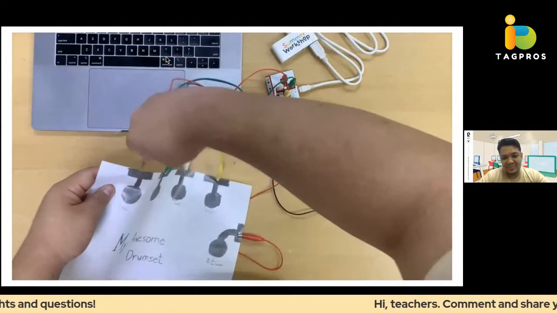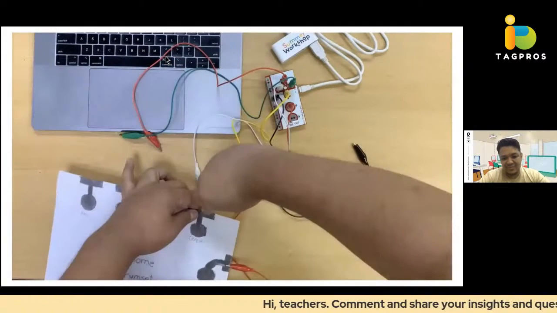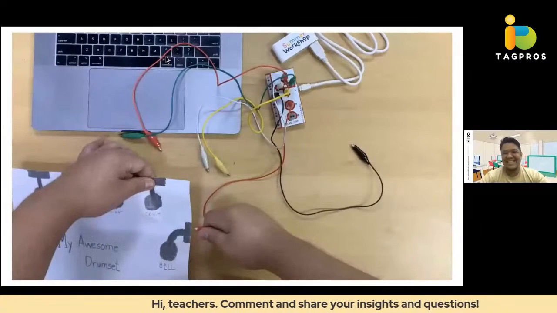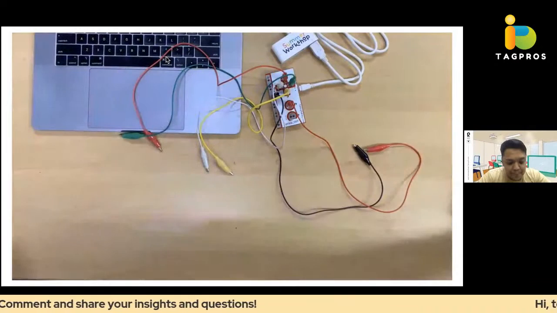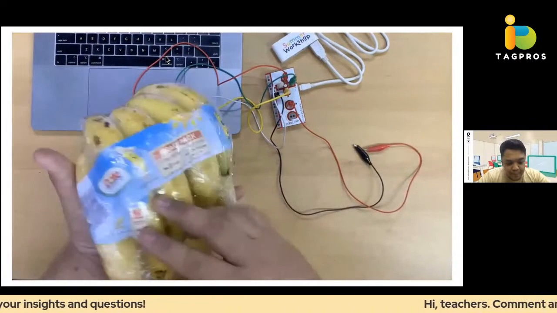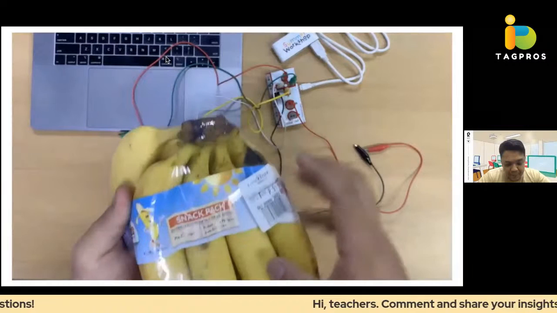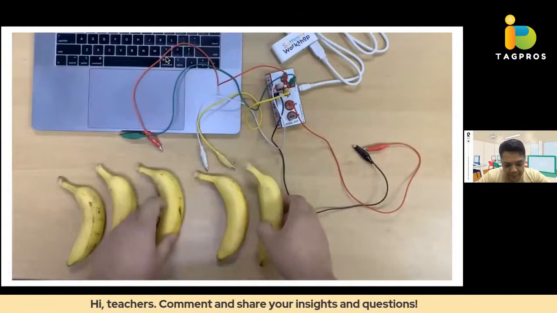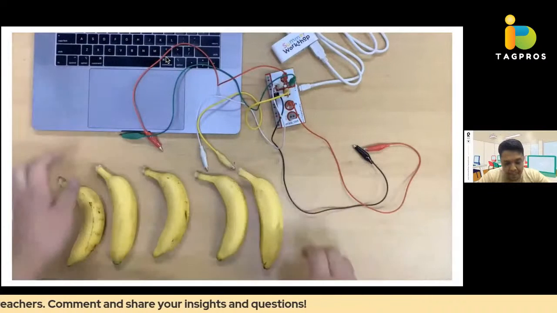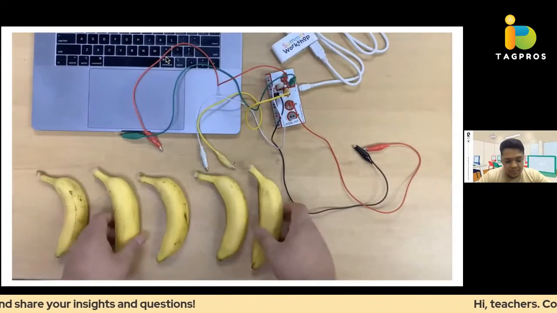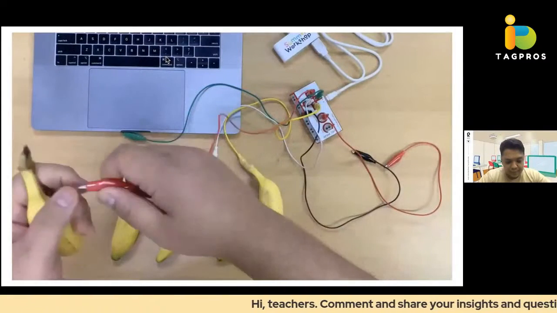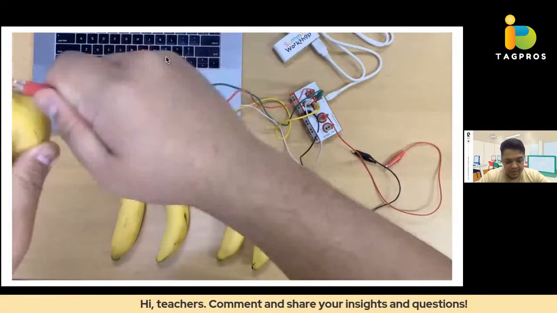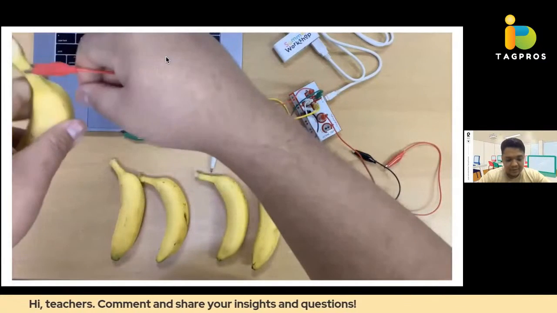Next, we're going to use our bananas. So actually, you can turn any conductive object into a button using Makey. So let me just open this one. So we're going to use 5 bananas for our drum set. For this one, the first banana will be the bass. So I can just clip it like this here.